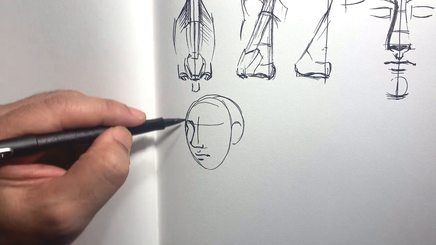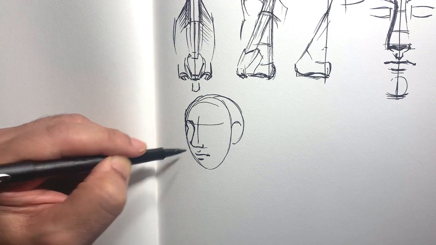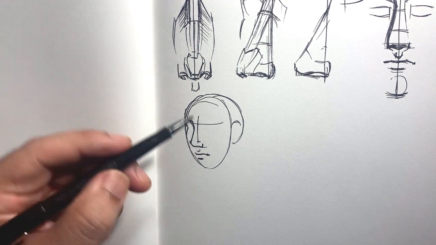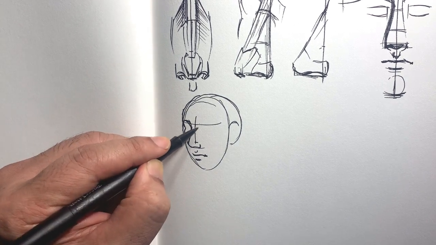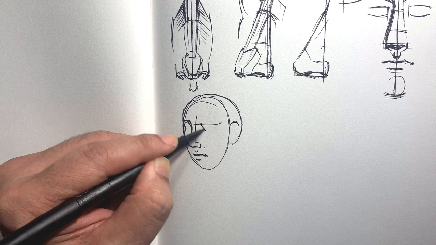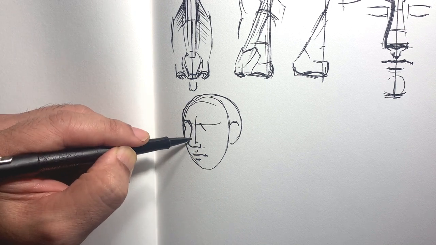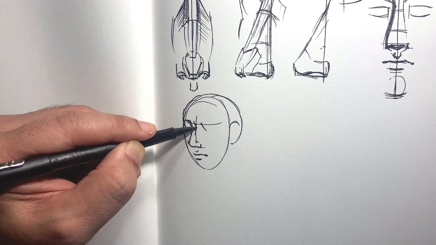And this is a simple shading. If you're using a pencil, just erase the construction lines. But to understand the form a little bit more, to define it, this is the form of it.